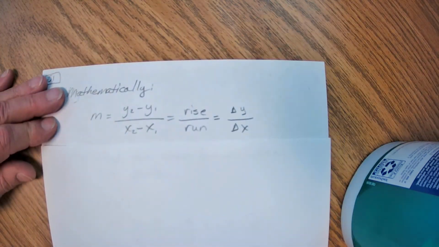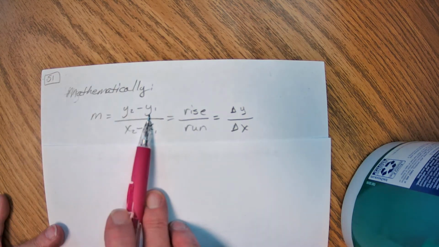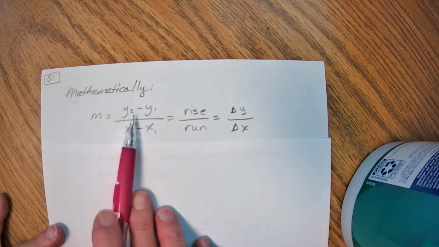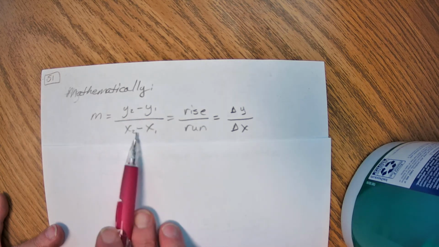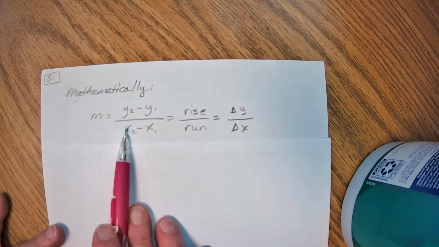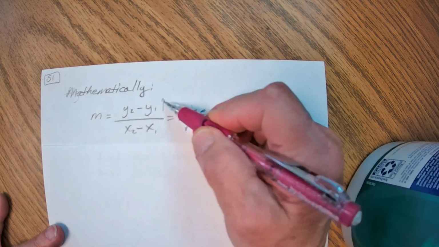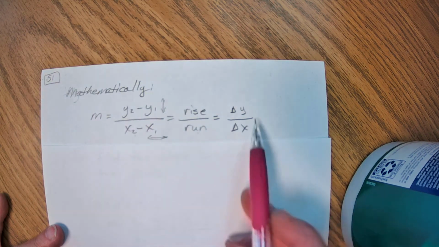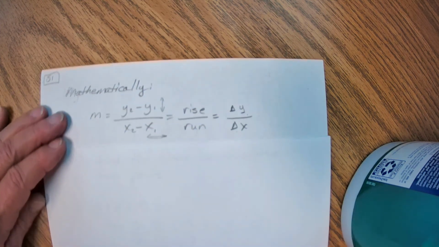Mathematically, the slope formula is the second y minus the first one over the second x minus the first one. And it doesn't really matter if you start with the second y or the first one, but whatever you start with here, this x value has to come from the same point that the y does. This is the change in y. Change in y is a vertical change. The change in x is a horizontal change. Rise over the run, change in y over change in x. That's what this little triangle means, change in.